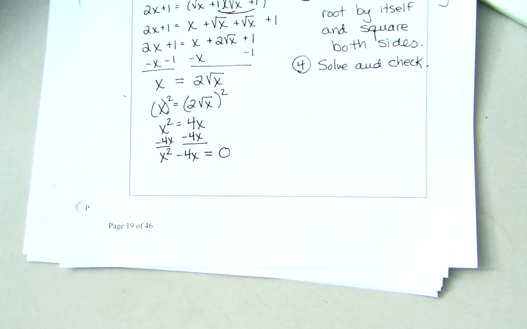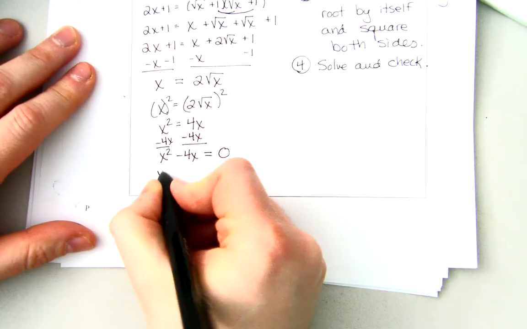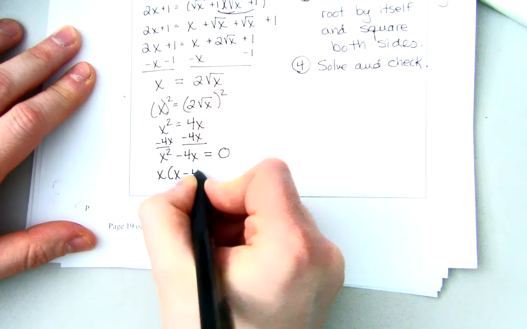What do we do to solve this? Oh, don't complete the square. That would be painful. GCF. Always look for a GCF. There is one here, and that's all the factoring you have to do. You're going to get x times x minus 4.